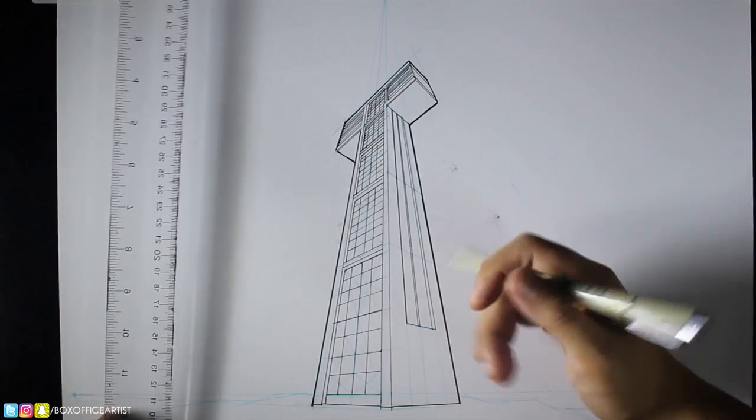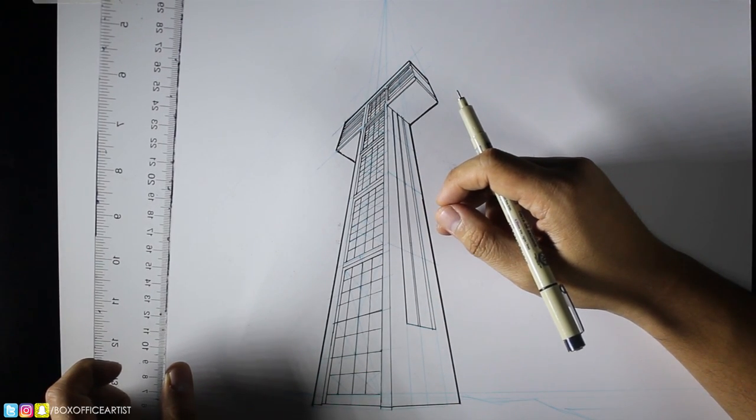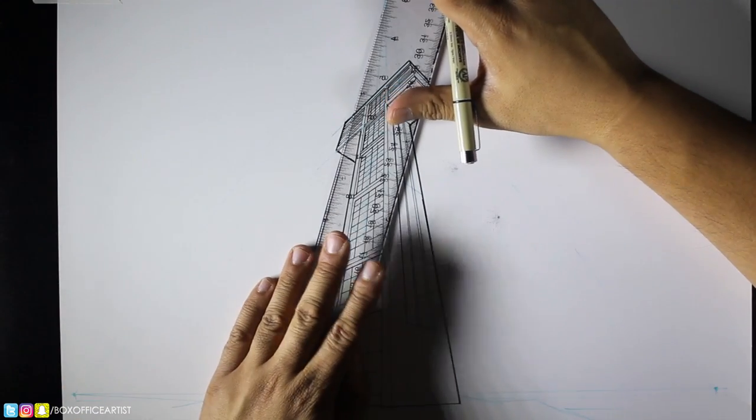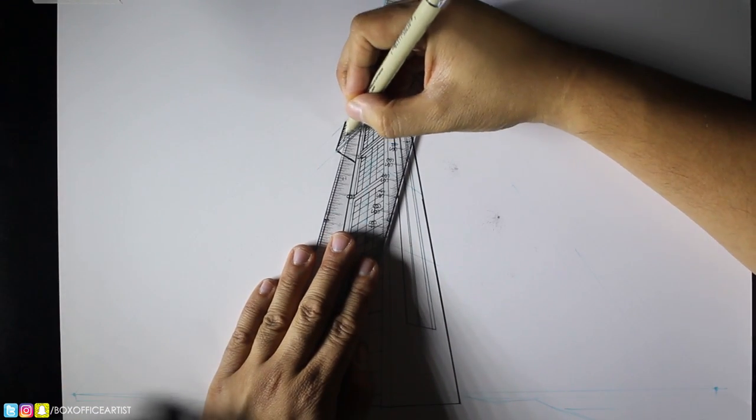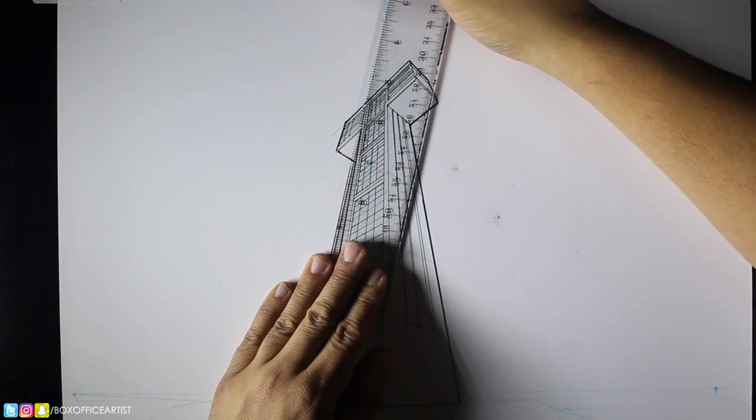Like I could add more, but just to keep it a little bit more clear. Okay, so I'm gonna actually go here and add some more lines here. And again, I'm just gonna guesstimate the size of these windows.